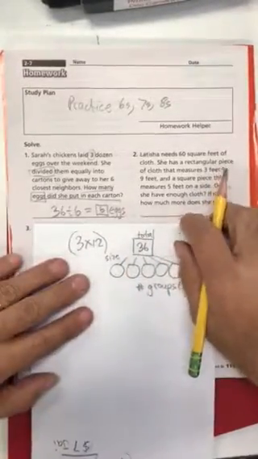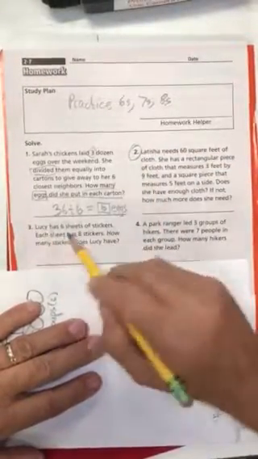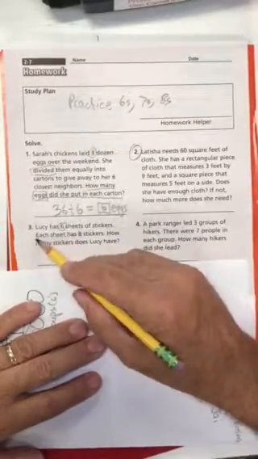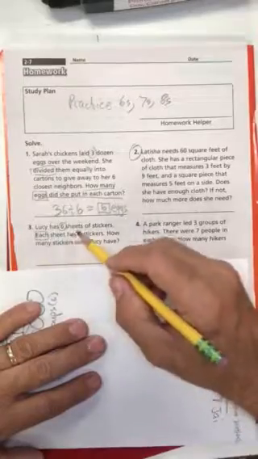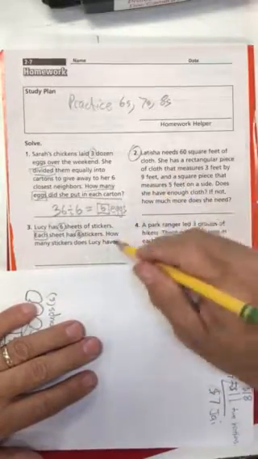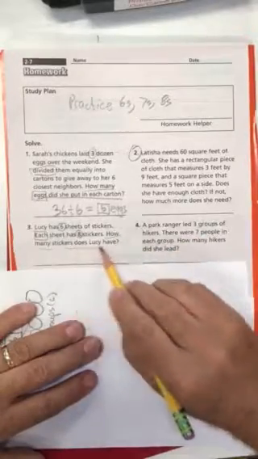Okay. I'm going to skip 2. You could do that on your own. And I'll do 3. Lucy has 6 sheets of stickers. Each means it's repeated. Each sheet has 8 stickers. So the question is, how many stickers does Lucy have?